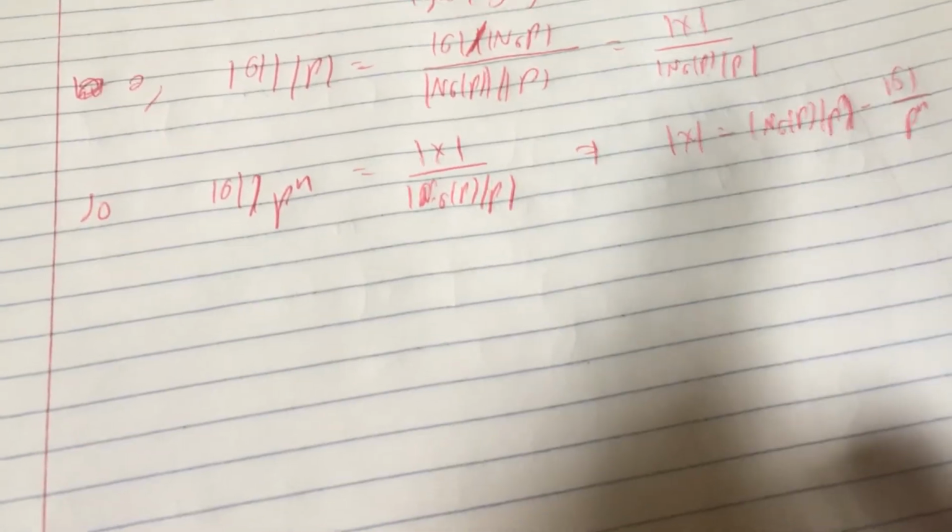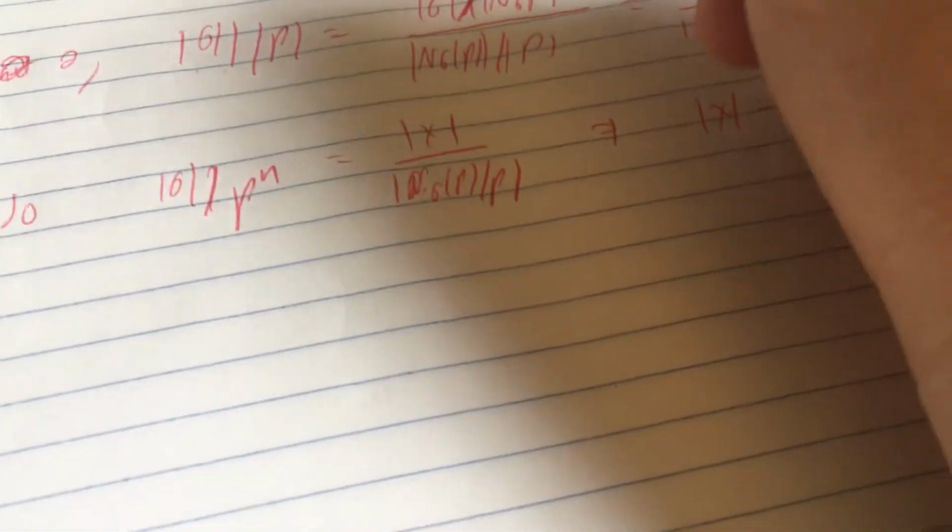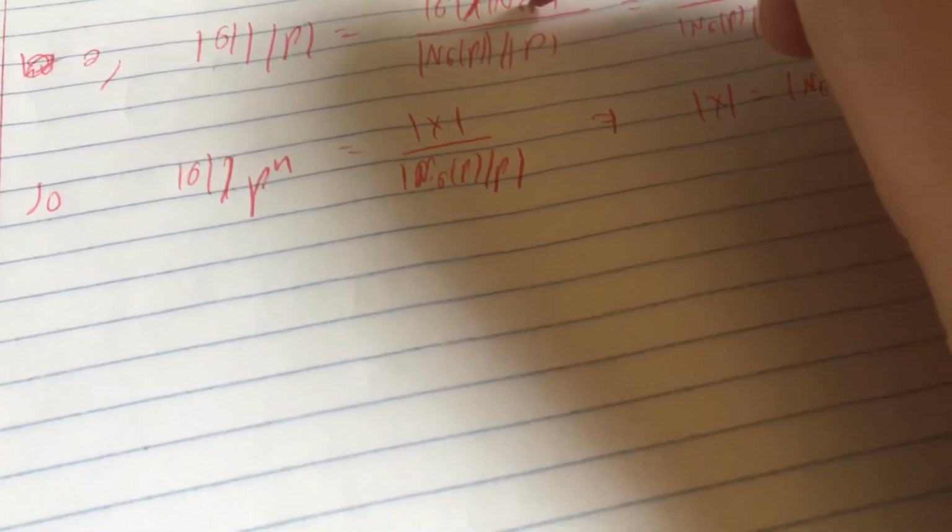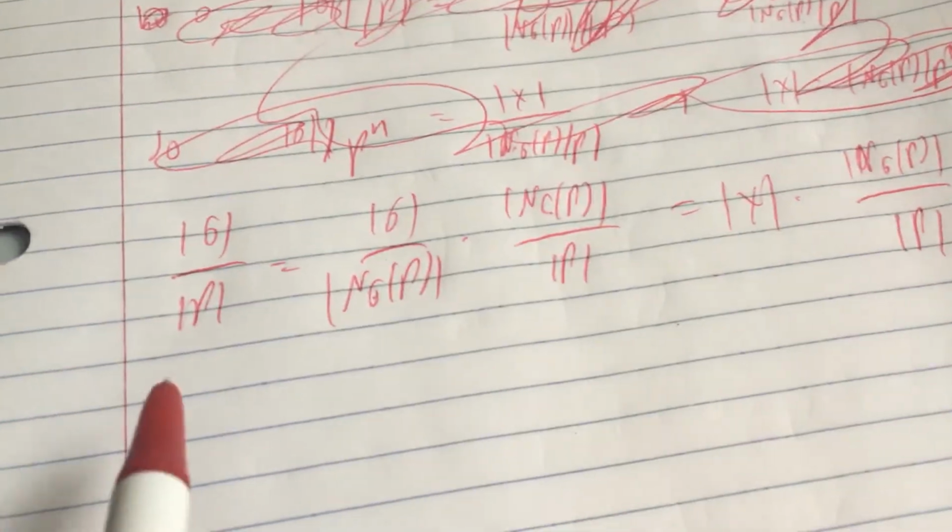What did I do wrong here? Oh, whoops, I'm an idiot. Sorry, guys. This should not be divides. This should be times. So this is G over P is G over N_G(P) times N_G(P) over P. Here we go. Okay, almost correct. I just flipped the top and the bottom there. So let's just quickly redo that. G over P is G over N_G(P) times N_G(P) over P. There we go. So now the point is that this is the size of X, and this is an integer, right? And this is G over P to the n.